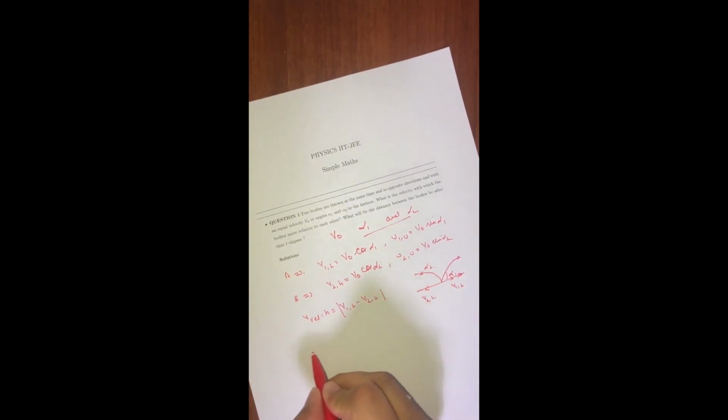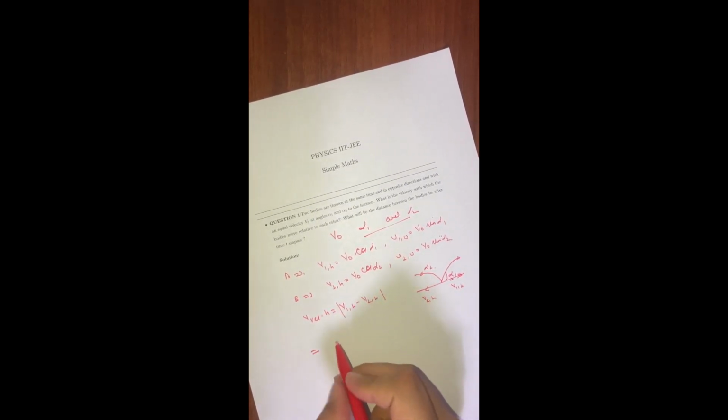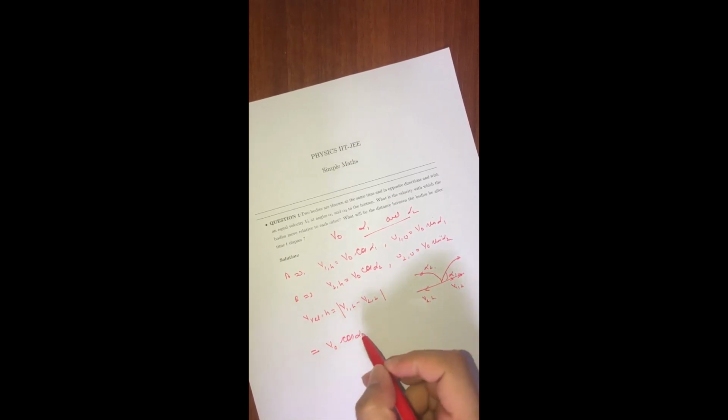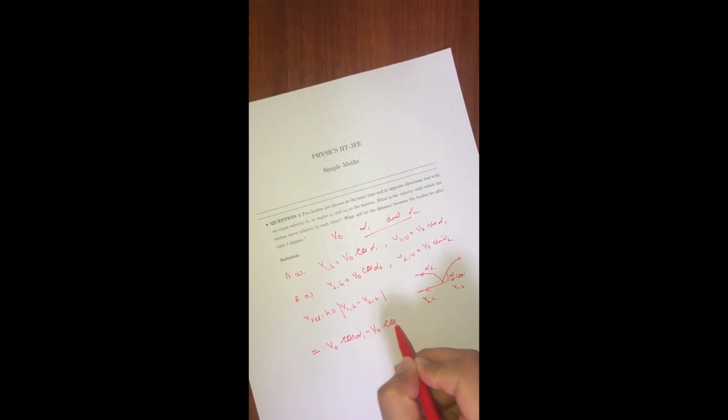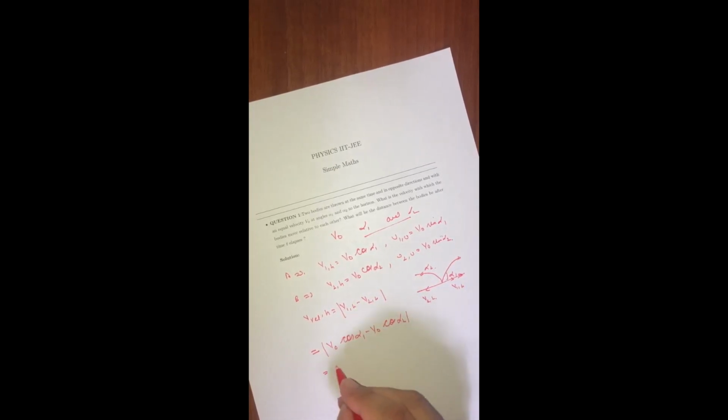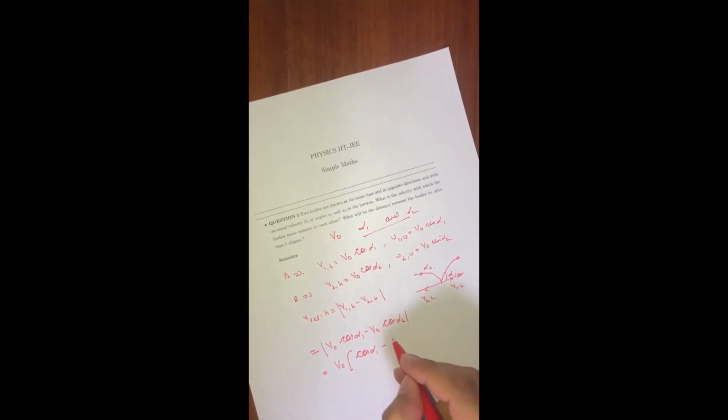Substituting their respective values, we get V0 cos alpha 1 minus V0 cos alpha 2. We can take V0 as common, so we get V0 times cos alpha 1 minus cos alpha 2.